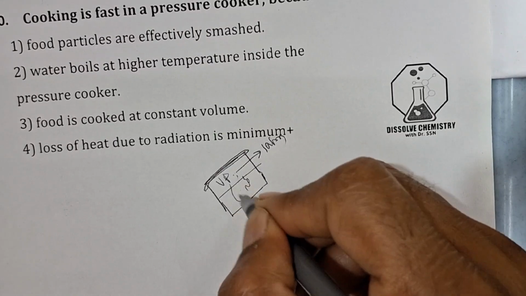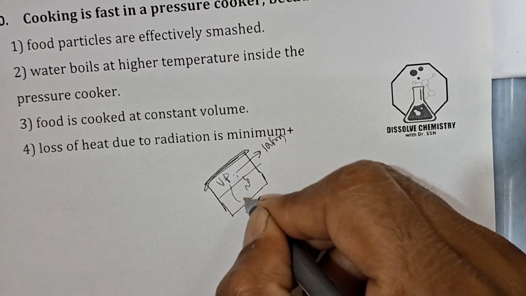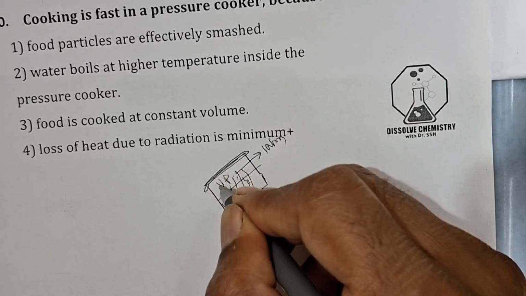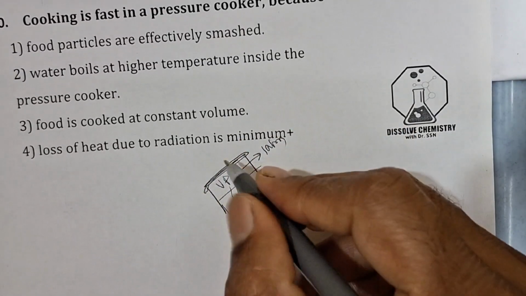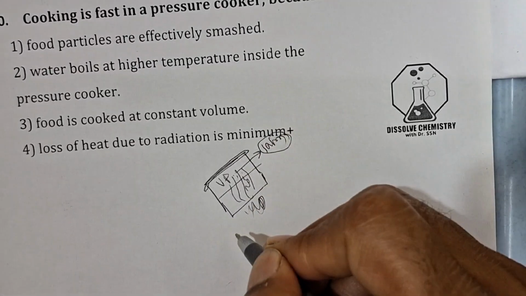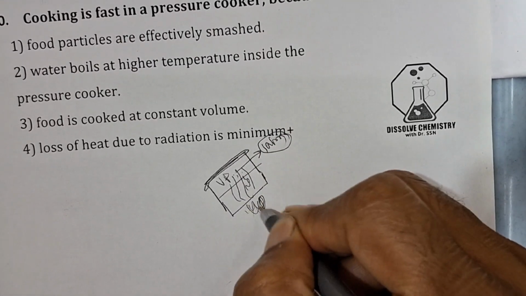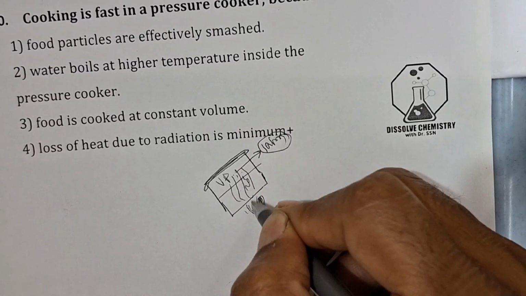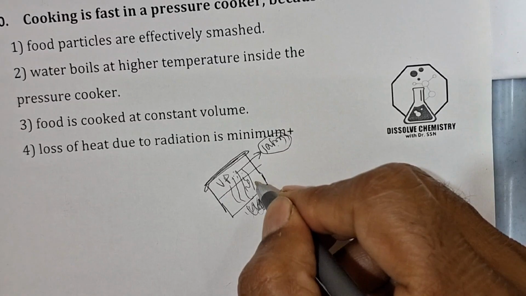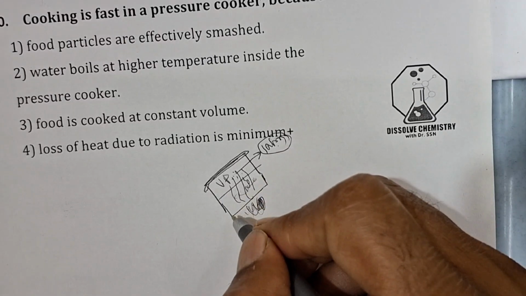So therefore, after you start heating, whatever vapor is formed, that vapor is collected there only. It is not allowed to escape out. So therefore, what happens? Immediately it will reach 1 atmospheric pressure. Even if you give a small amount of heat energy, that is enough to bring this vapor pressure equal to 1 atmospheric pressure.